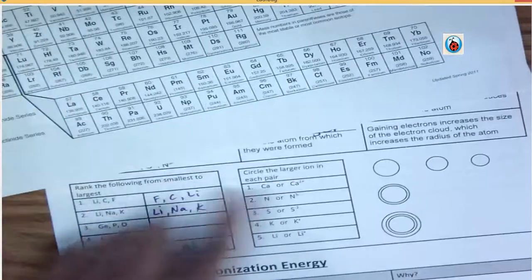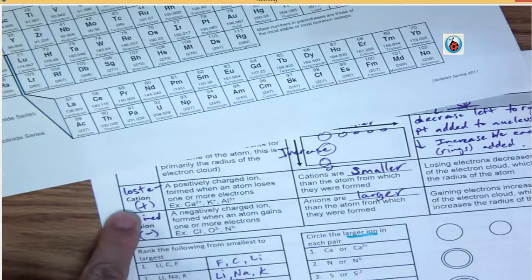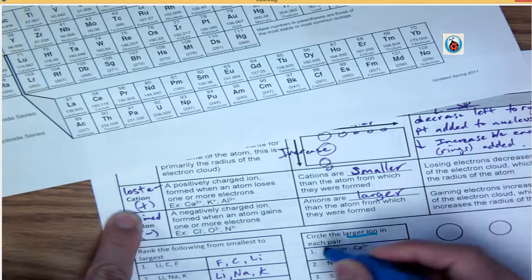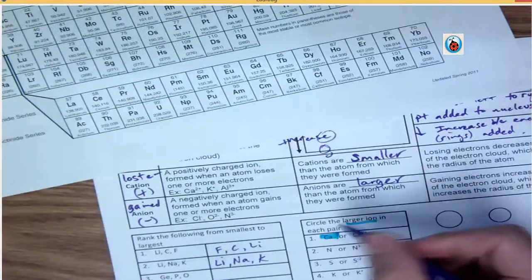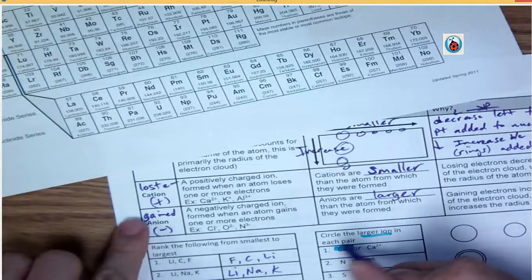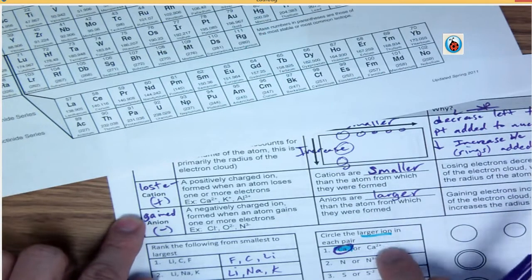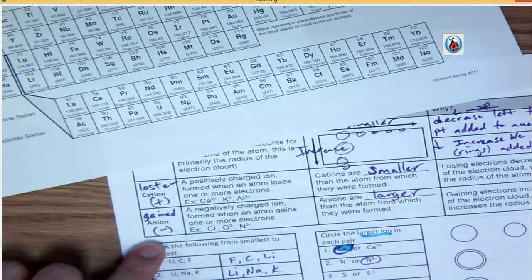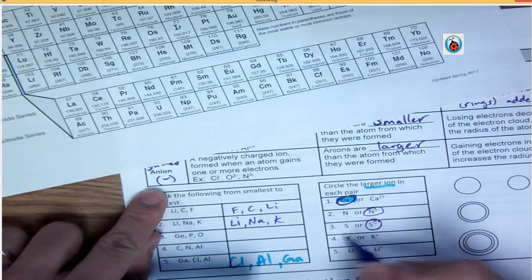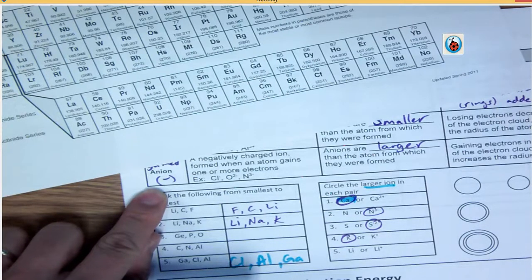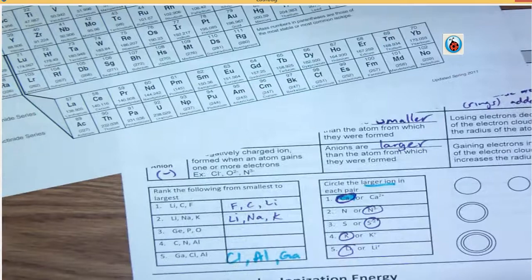And then match the larger pair. Circle the larger ion. Remember, if it's positive, then it'll be smaller. So this is positive, so the regular one is smaller. I'm sorry, I need to circle the larger one. So the larger one is the one that is normal there. Okay. Cations are smaller, so the positive ones are smaller. The negative ones are bigger than the original. The positive one's smaller, so the original is bigger than the positive one. Stuttering there. Sorry about that.